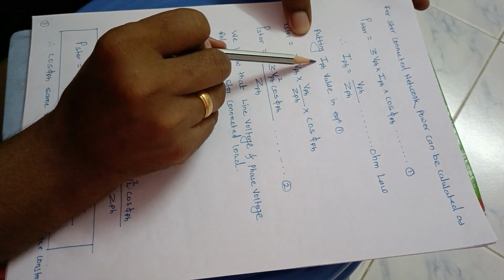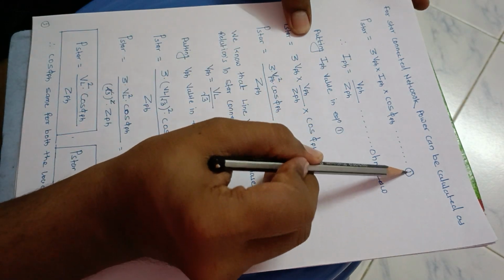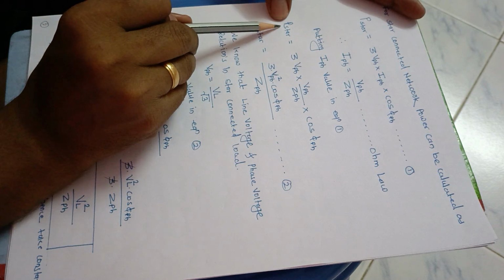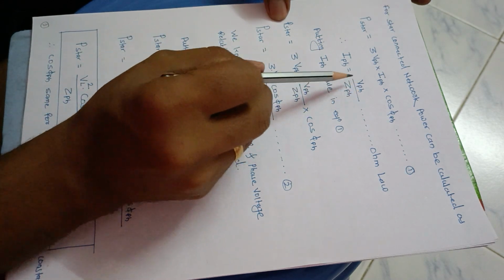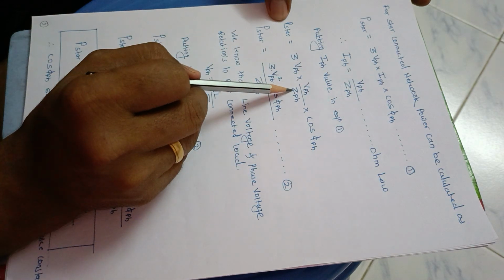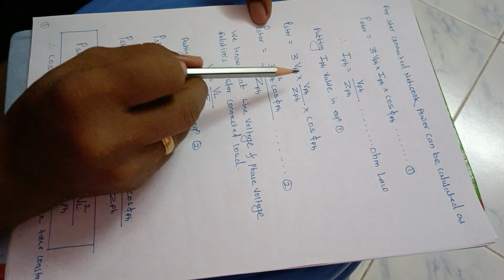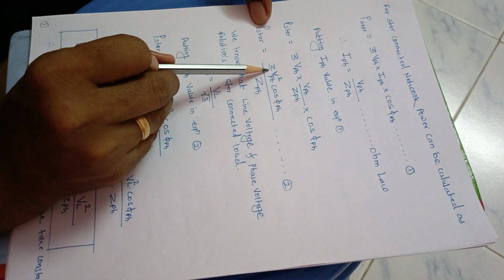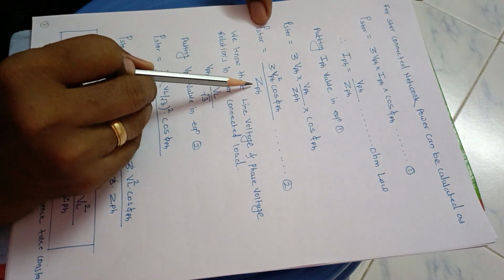Putting the IPH value into equation 1, P star for three phases equals 3 VPH squared cos phi PH upon ZPH.